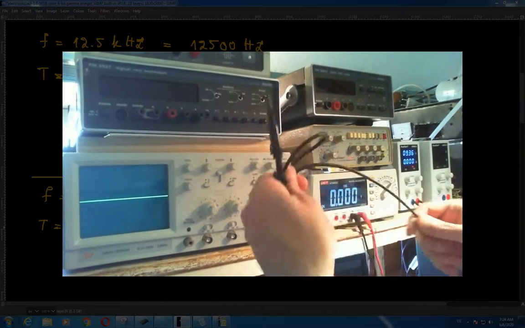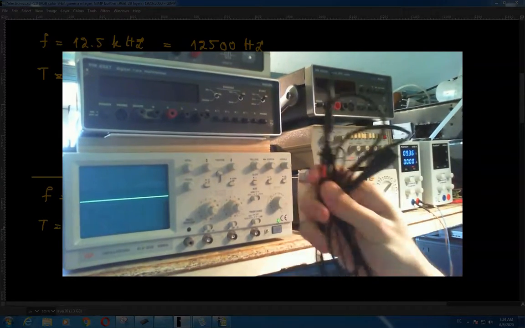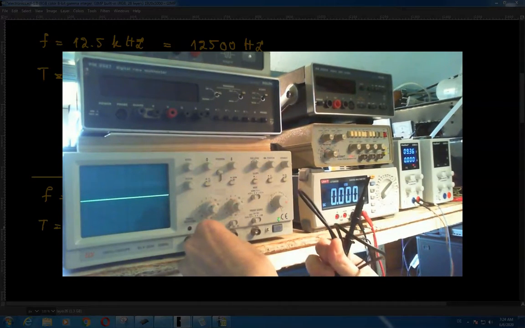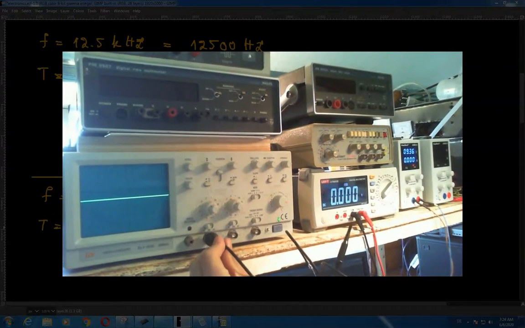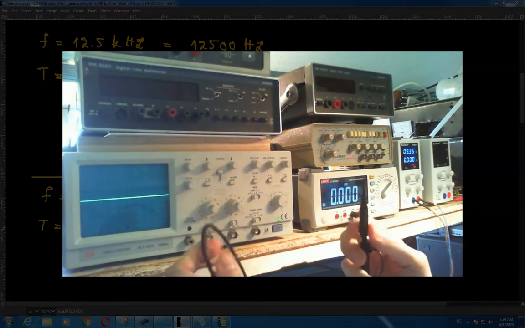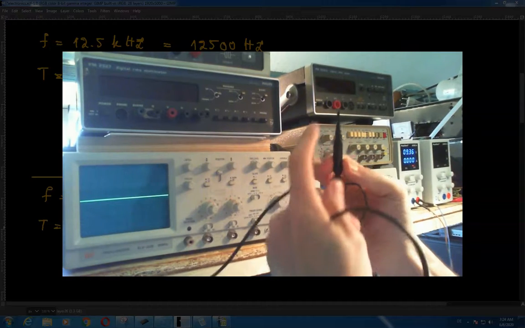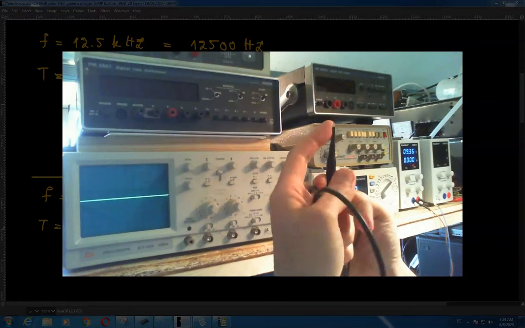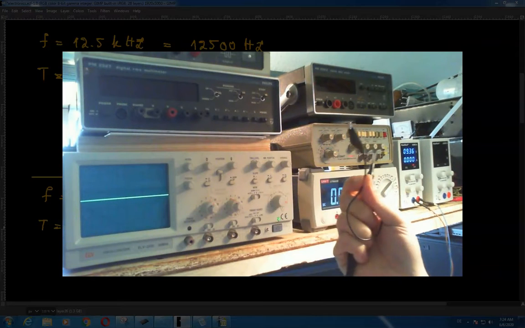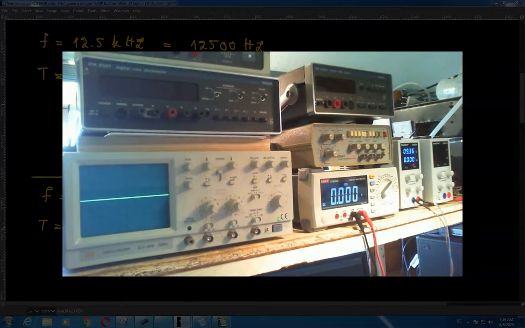One end of this cable is connected to the oscilloscope over here, and the other end is this test lead. You connect the tip of the test lead to the positive voltage, and this to the negative voltage, and that way you can measure voltages.